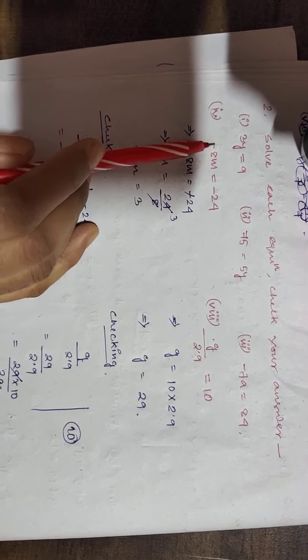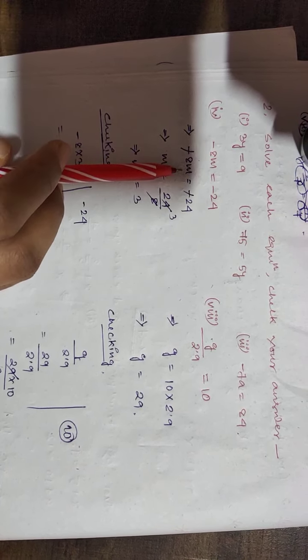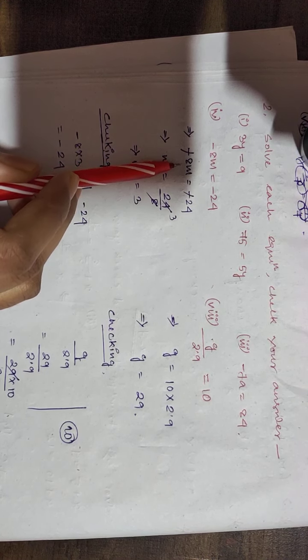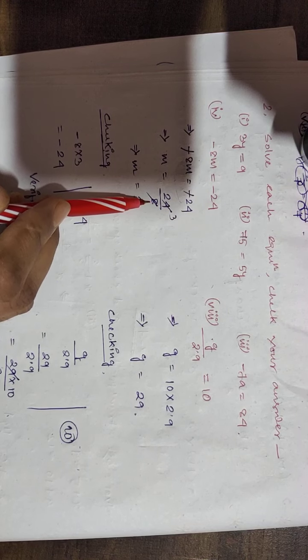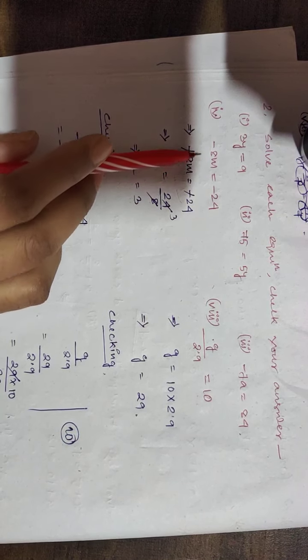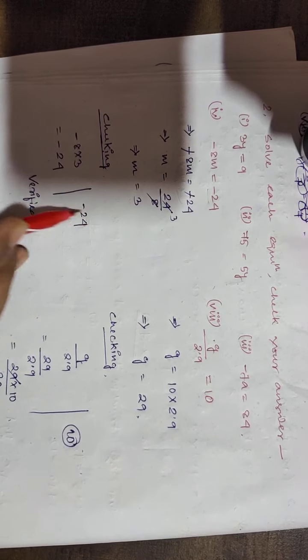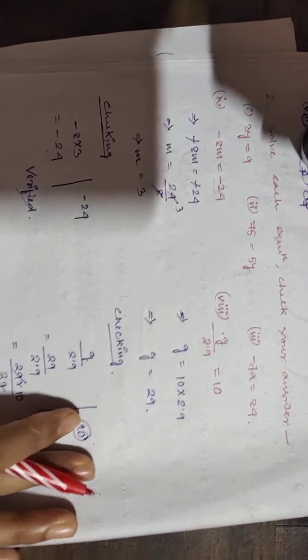On both sides minus is there, so minus minus will get cancelled. So 8m is equal to 24, m will be 24, this 8 will come to the denominator, 24 by 8, that means 3. Now check, minus 8 into 3 is minus 24, already there is minus 24, it means verified.